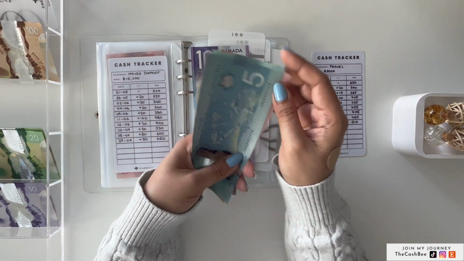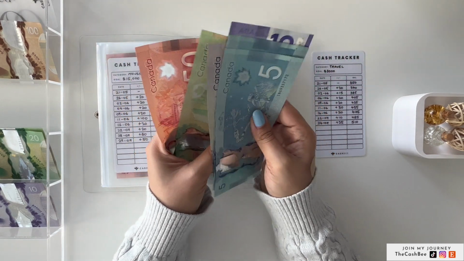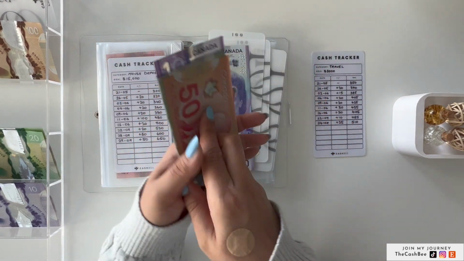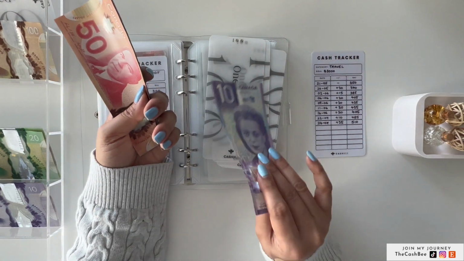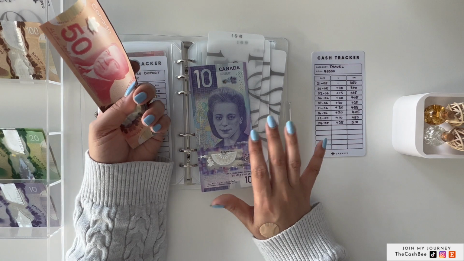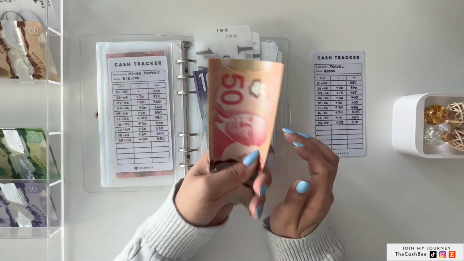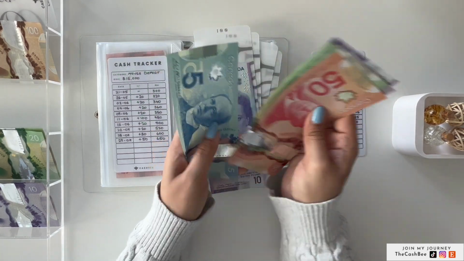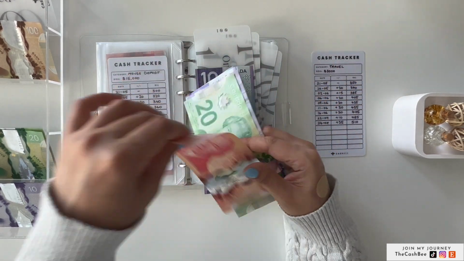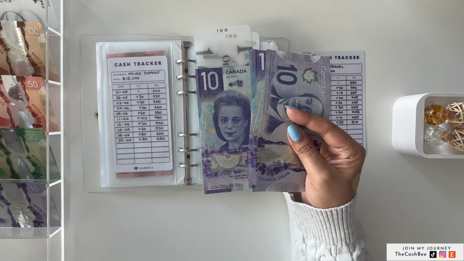So this should be 100. 5, 10, 20, 30, 50, and 50, 100. Oh wait, sorry guys, let's try this again. So 510 in total. If I leave this 10 and these 400 in placeholders, this should be 100. 50, 70, 80, 90, 95, 100. Much better. Let's get this 100 on the tray.